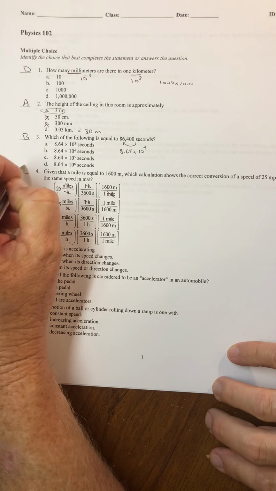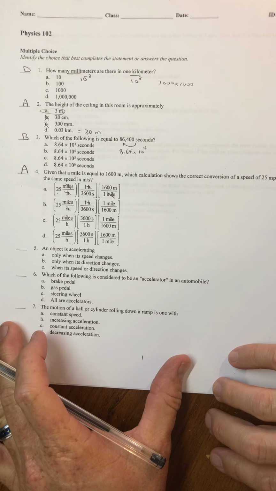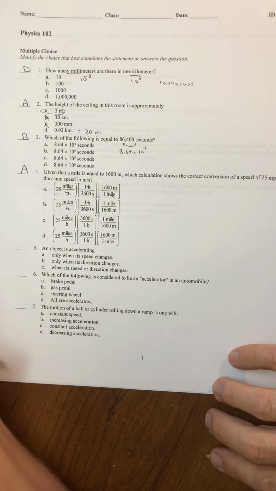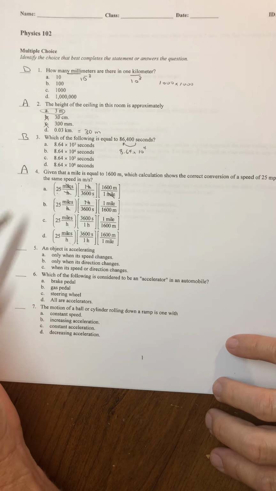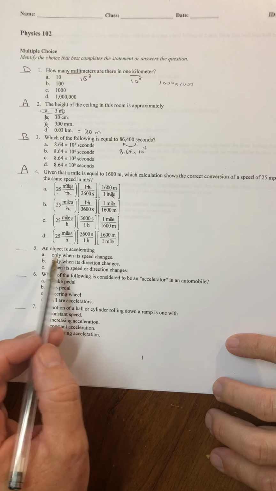Per meter. So that leaves us with option A. And as I said, there would be 4 from Chapter 1, and those are from Chapter 1. Here is Chapter 2, excuse me, question 5.